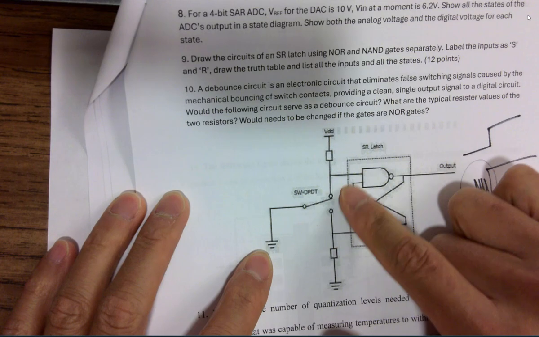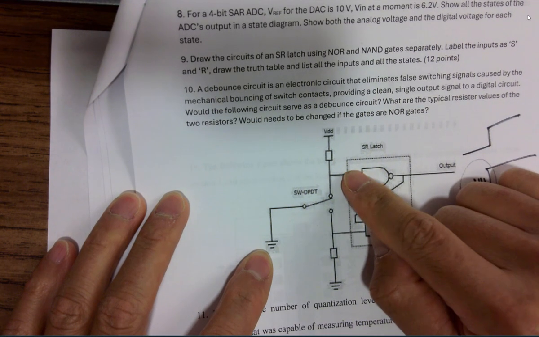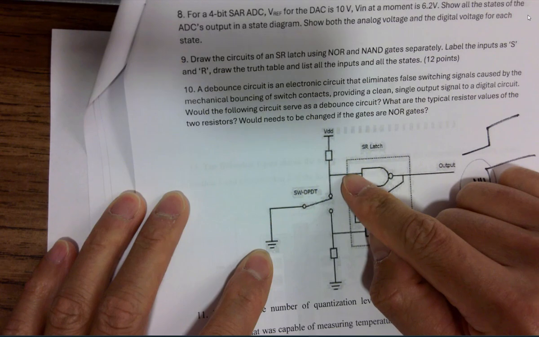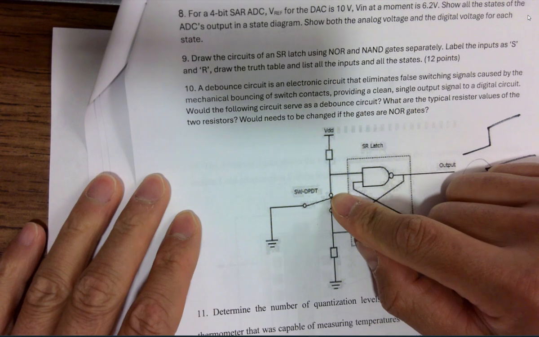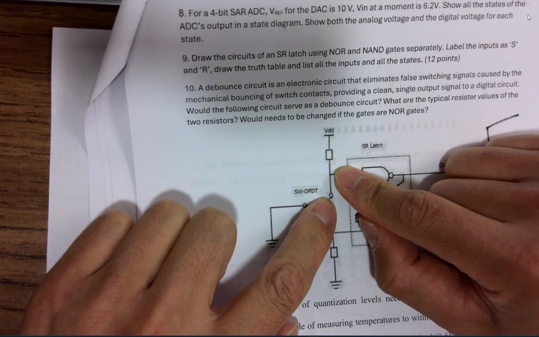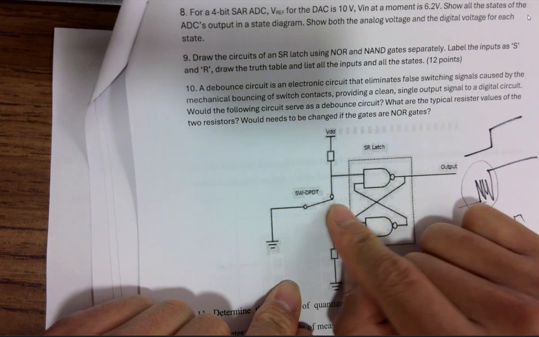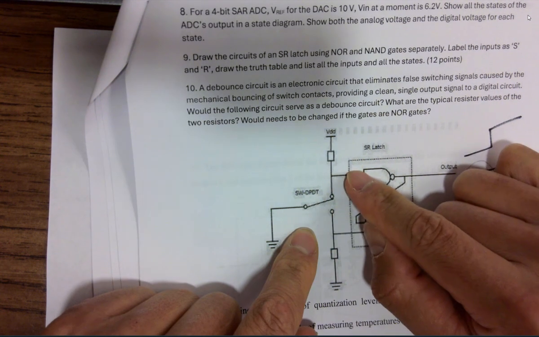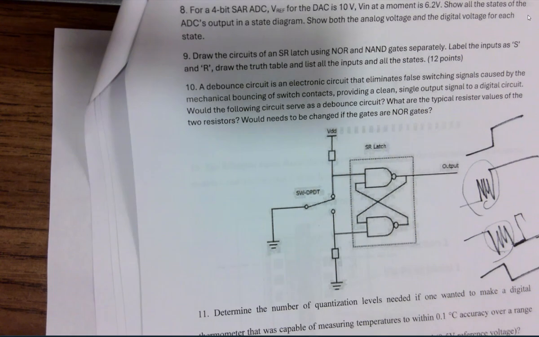If you don't touch it before T0, what's the voltage here? 0, okay? So whenever this one departs, there's no grounding path anymore. What does the voltage become? It's being pulled up. It's a 1, right?